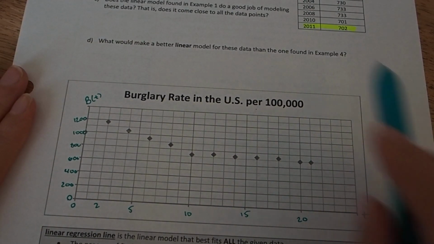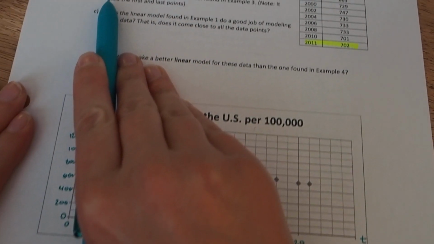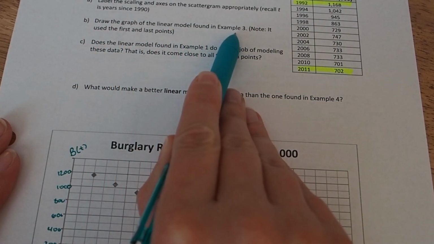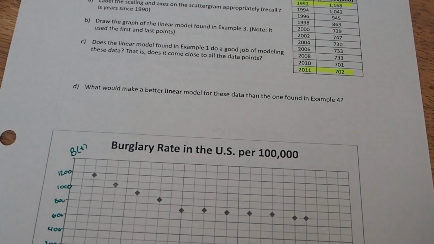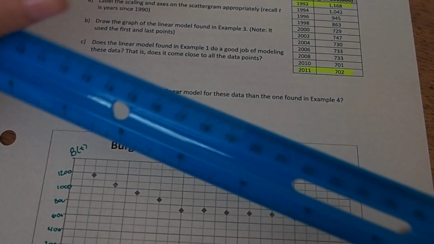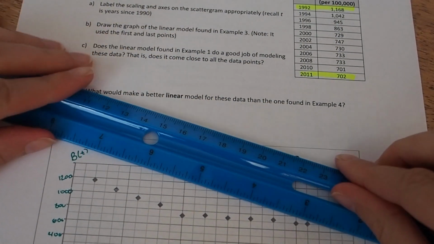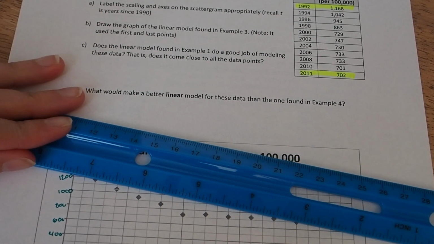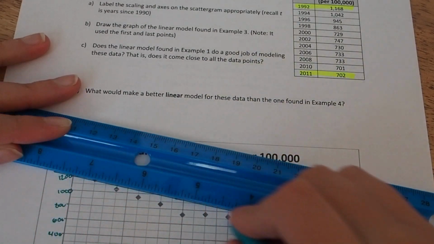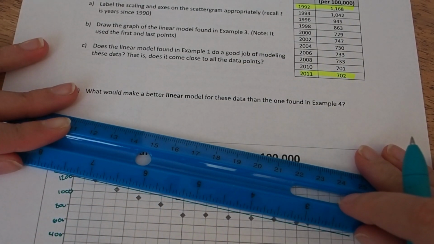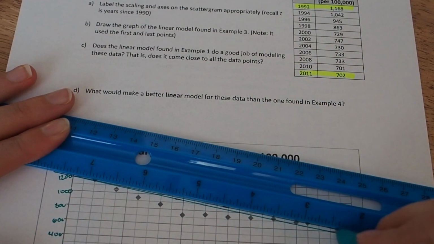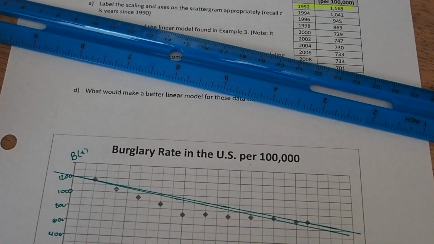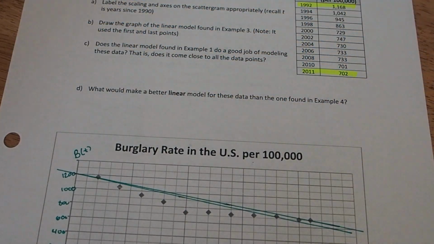Okay. Now, part B asks me to draw the linear model that we used in the previous example. Notice it used the first and last point. So there we go. If I'm going to draw the model that goes through just the first and last points, it would look, oops, my ruler slid a little bit, darn it. It would look like this. There we go. Okay. Now, it's the top line right there, the second one I drew.